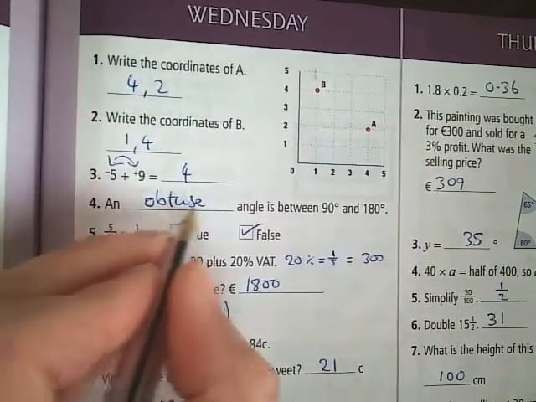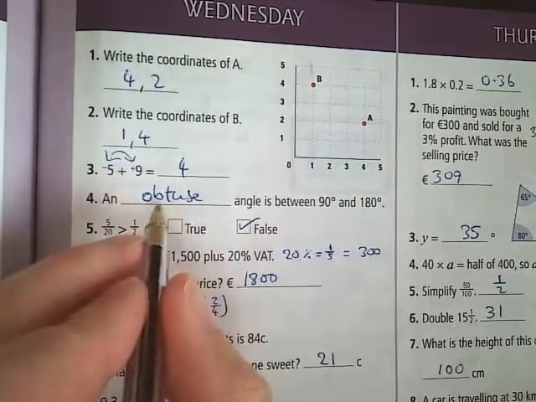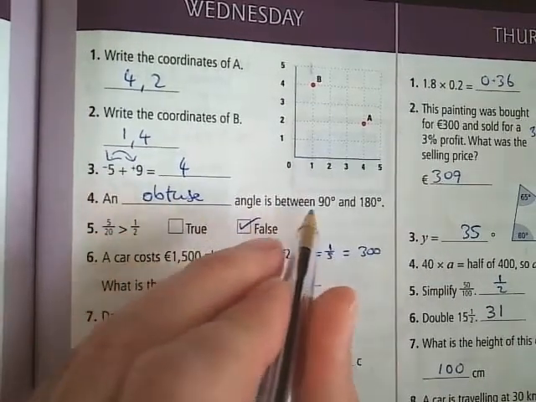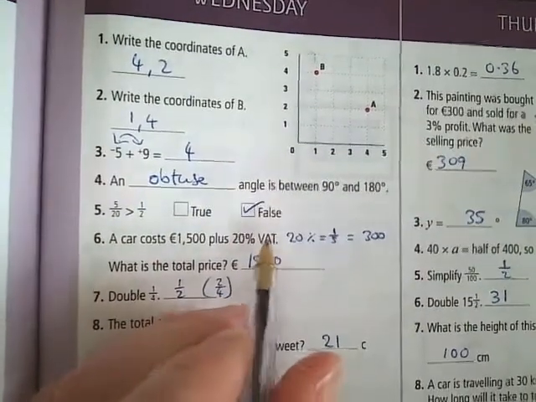Number 4, an obtuse angle. That's a tricky word in Wales and in Gaeilge. But an obtuse angle is between 90 and 180 degrees.